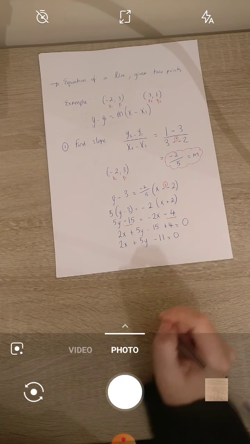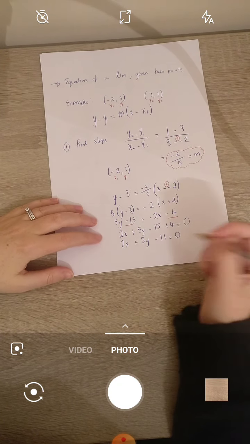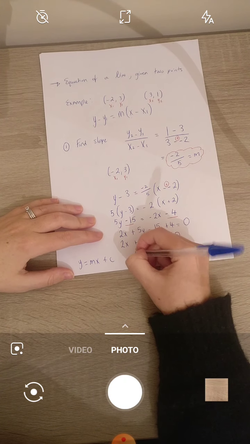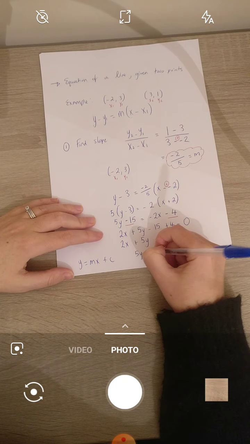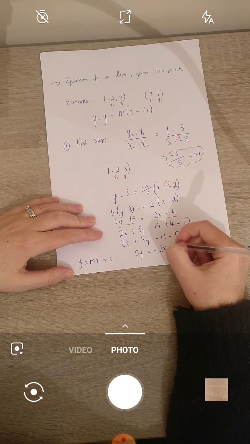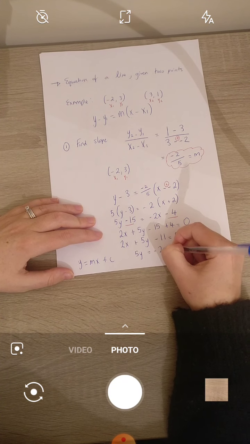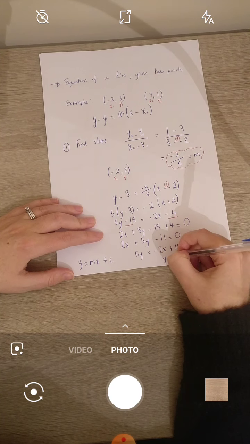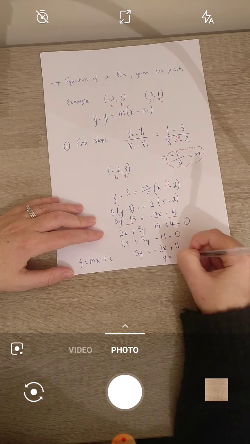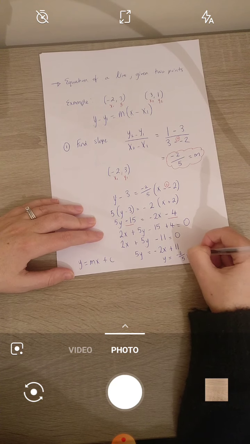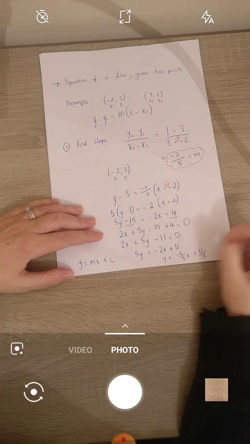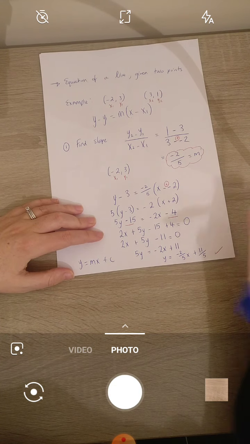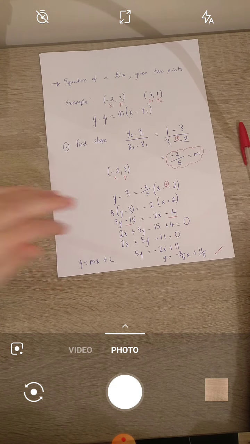Okay, and if we wanted to rewrite that as y equals mx plus c, which they often ask us to do, we'd leave 5y on the left, we'd bring plus 2x over and minus 11 over, so they become the opposite signs. So y is equal to minus 2 over 5 x plus 11 over 5. And you can leave it as fractions or decimals, it doesn't really matter, but generally our slope is written as our fraction here.